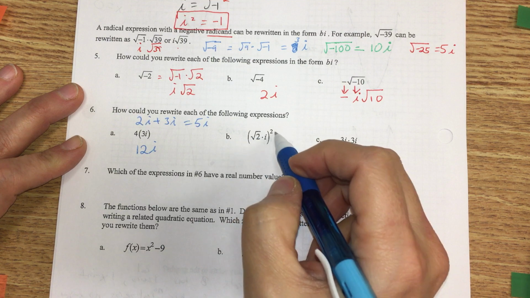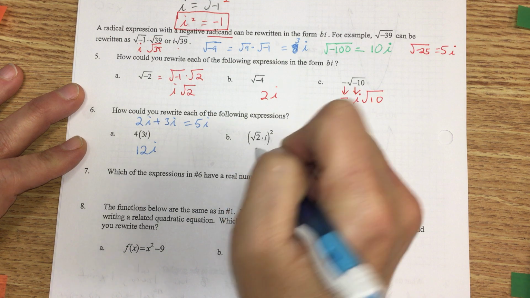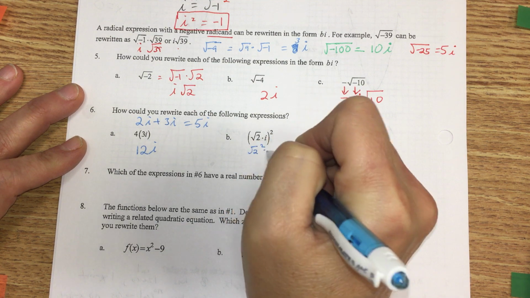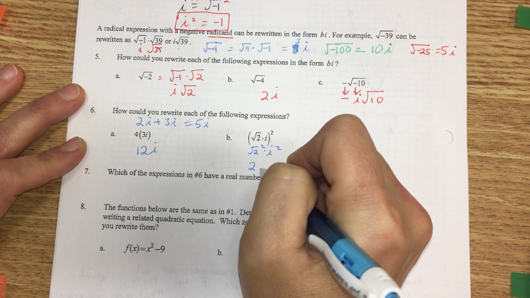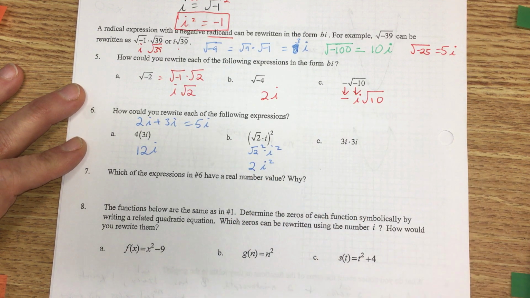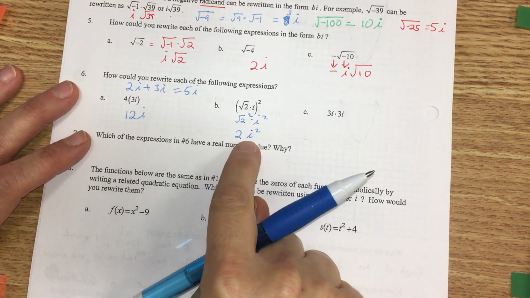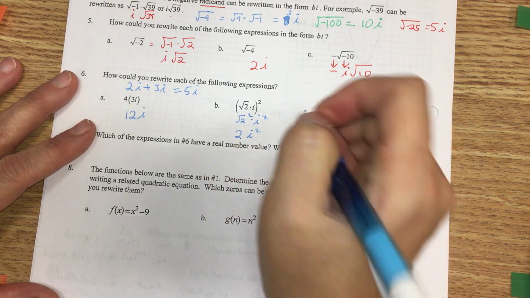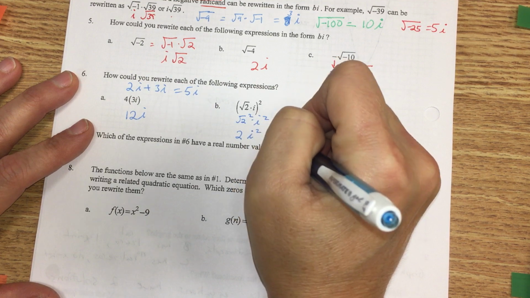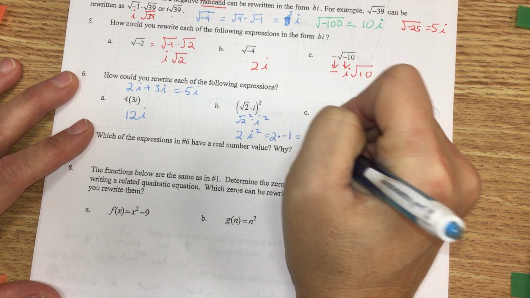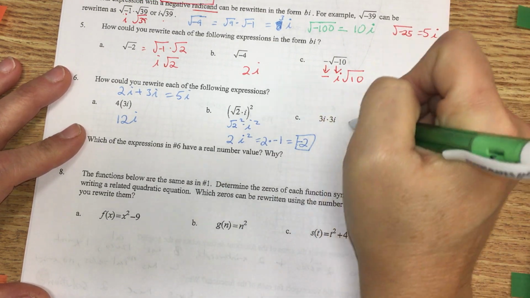For letter B, if I just square both terms, I'm allowed to distribute the square because this is a product. The square root of 2 squared times i squared. Well, the square root of 2 squared becomes 2. And now we have this i squared. We want to remember, very important, i squared is negative 1. Even if this was an x, I would just leave it 2x squared. Now I have to think, okay, 2 times negative 1 is negative 2.